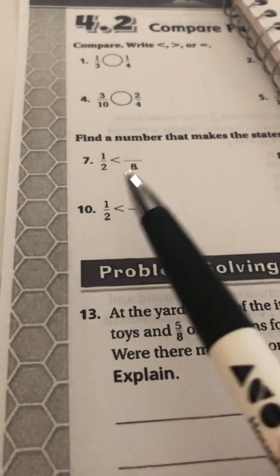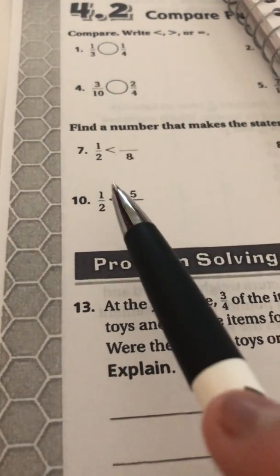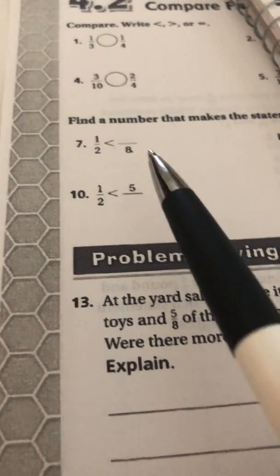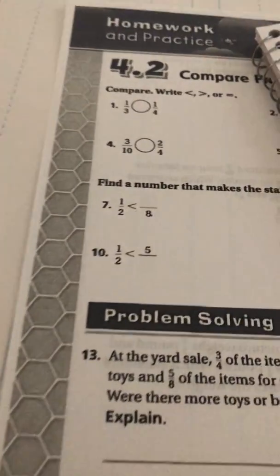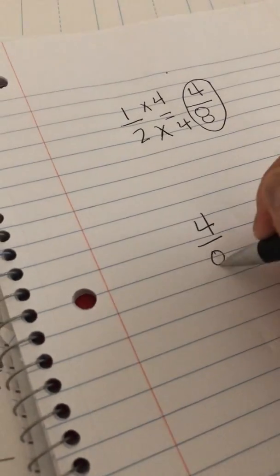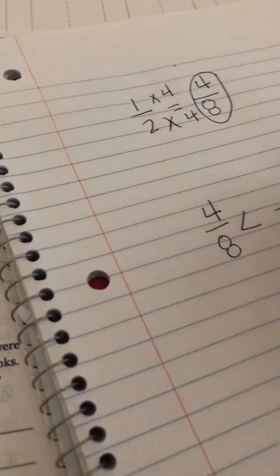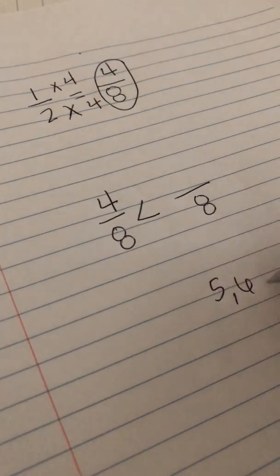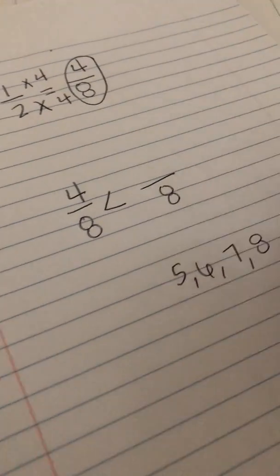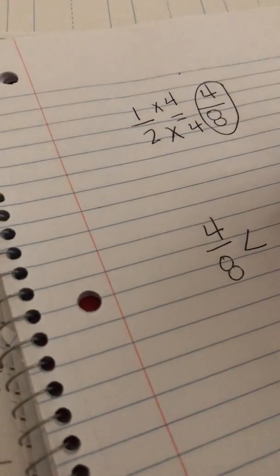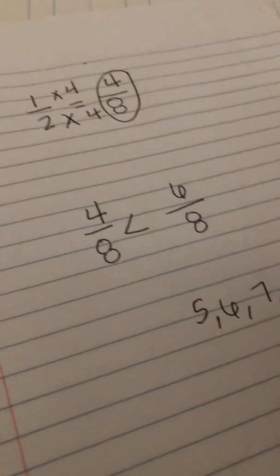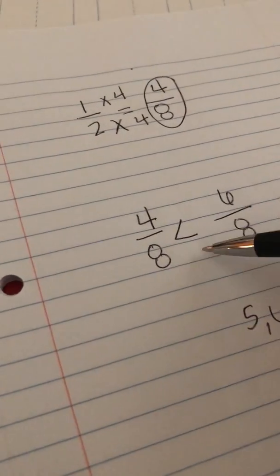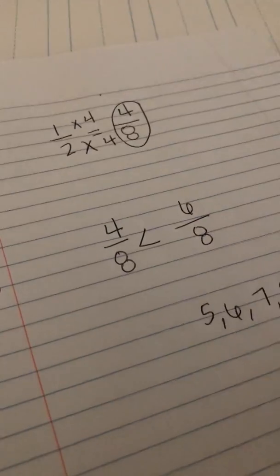So this specific question is asking you for a number that is going to correctly represent this equation. So 1/2 is less than how many 8s? So we need something that is greater than 4/8 to complete that statement. So we're going to write it down this way. So 4/8 is less than how many 8s? So it can be 5, 6, 7, or 8. It can be any one of those numbers to make that statement correct. So if we use 6, that statement is correct. So 4/8 is less than 6/8.